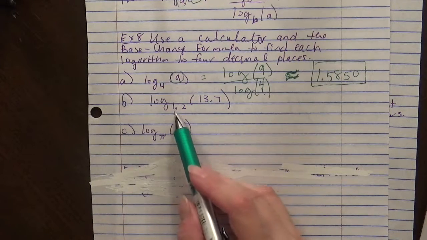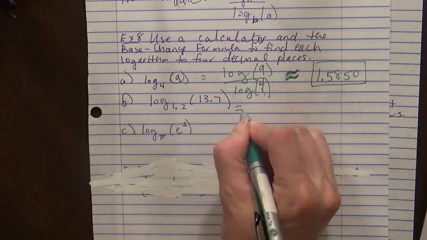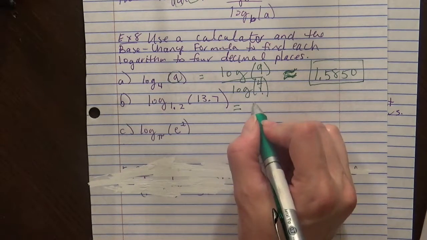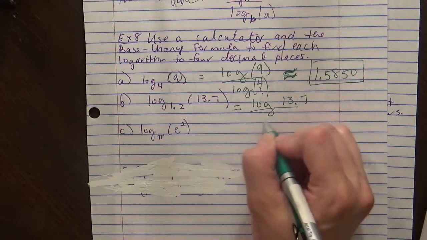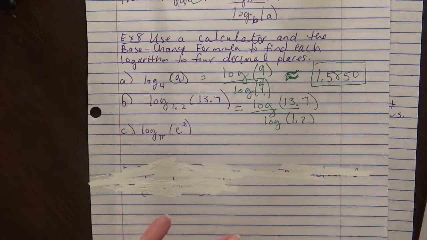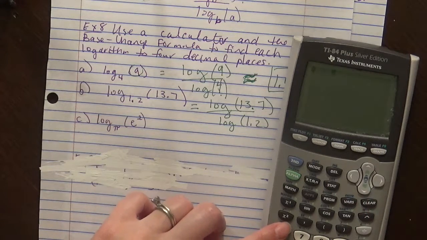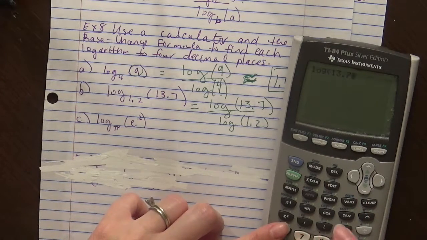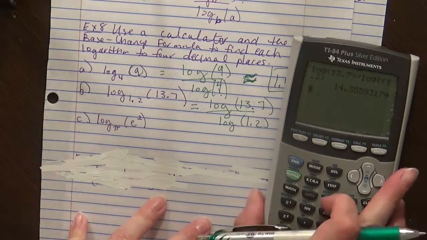Part B, I've got log base 1.2 of 13.7. So the change base formula tells me to set it up as the log of 13.7 divided by the log of 1.2. That was my base. And then type it in. I'm getting 14.3559.